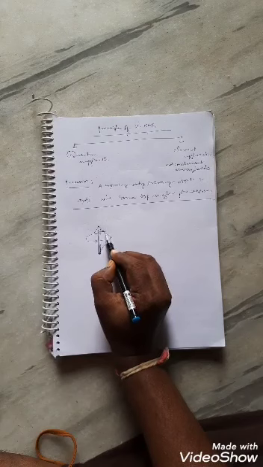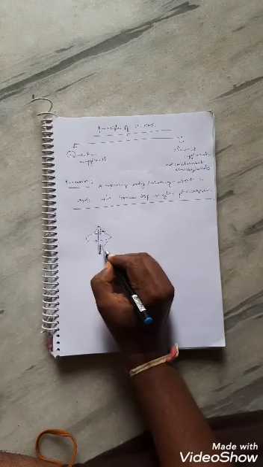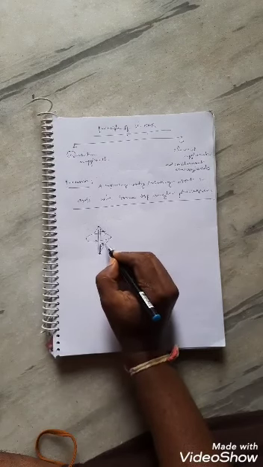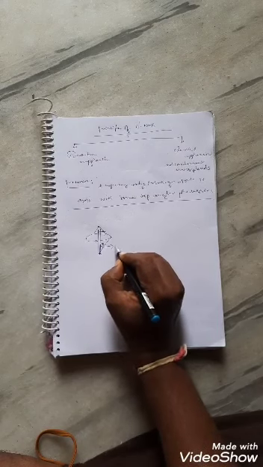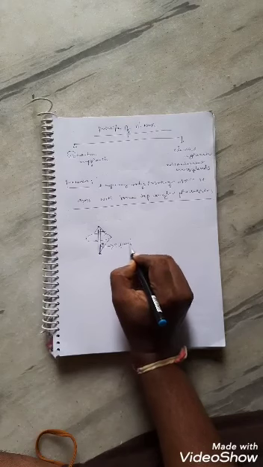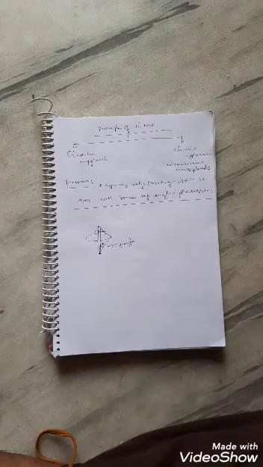So with an angle of theta with respect to its axis, this angle is called the tip angle, right?